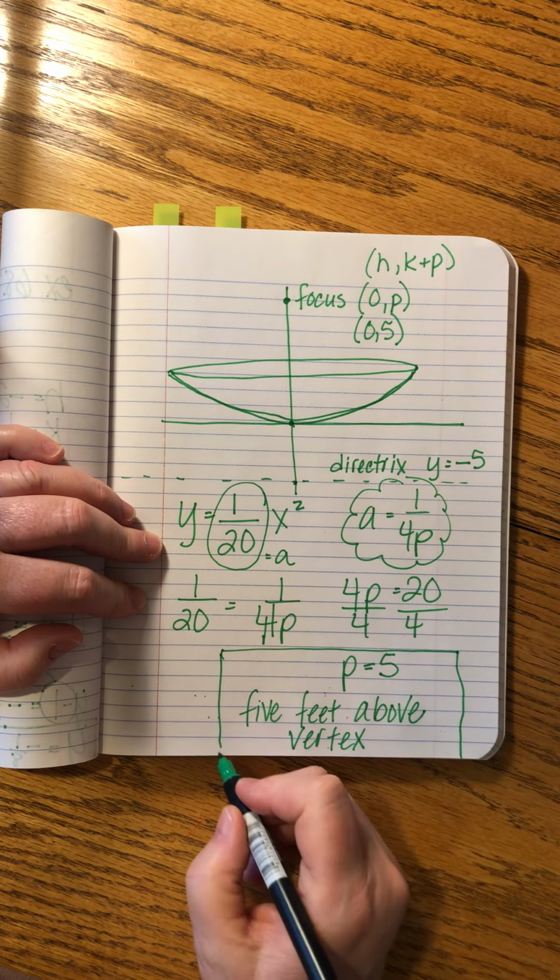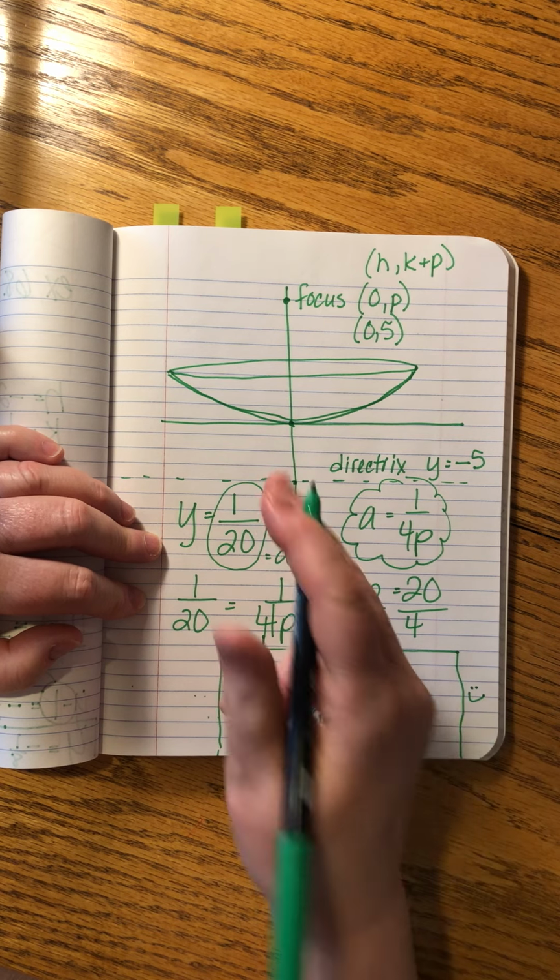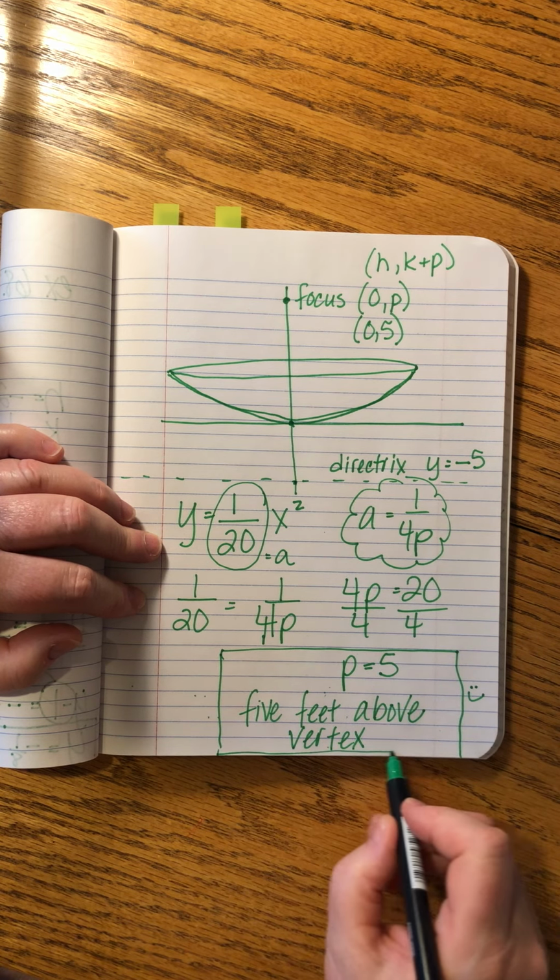That's the answer to our problem. The math was easy. Figuring out what the heck John was talking about, that was the hard part.